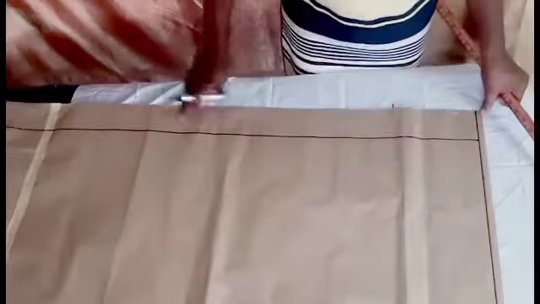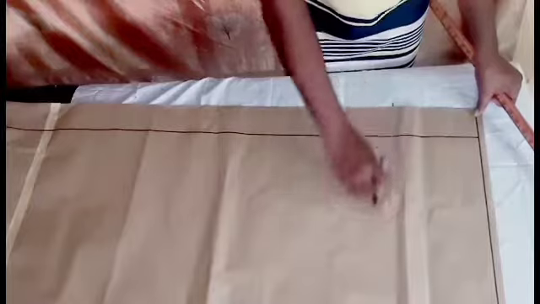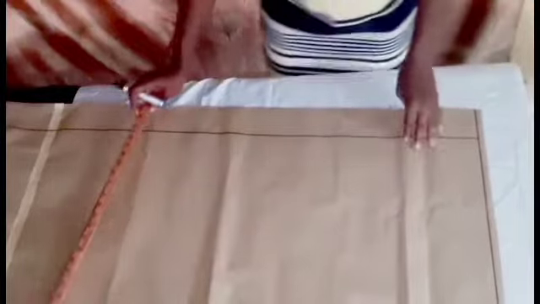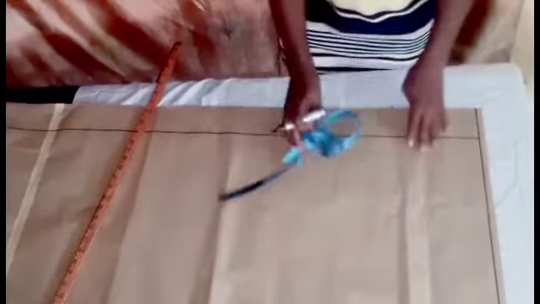Now I've marked out my 3 inches. So all the measurement I'll be placing will be from this line. The next thing now is to place our vertical measurements.